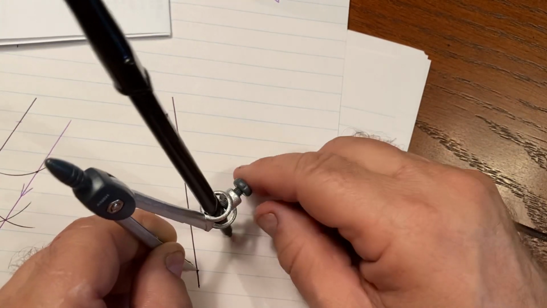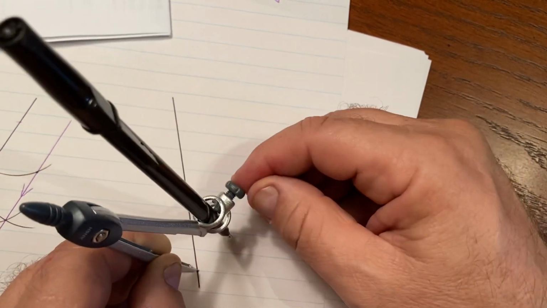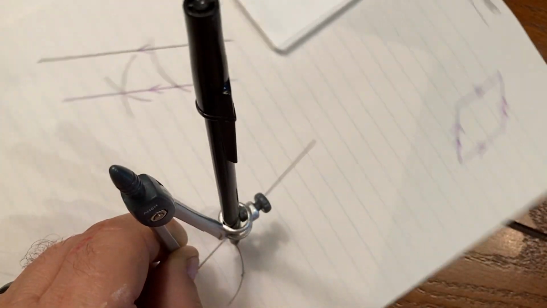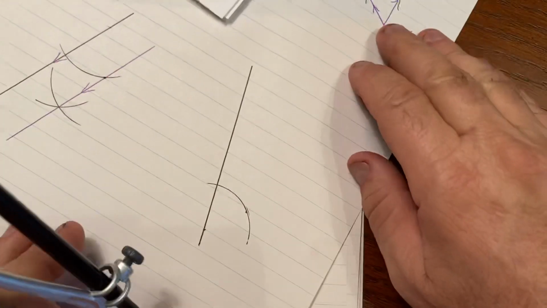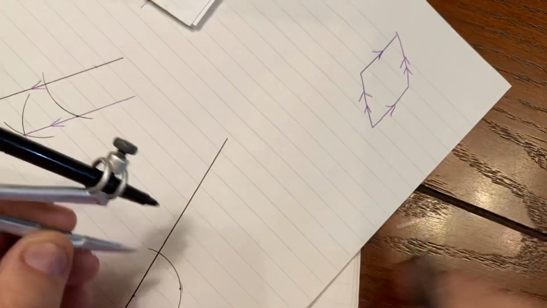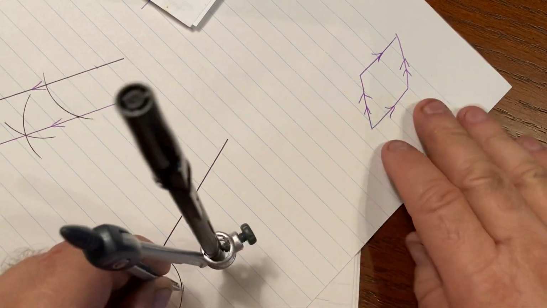Wait, let me adjust that. There we go. Nope, not quite. A little shorter. There we go. Do that once. Okay, the point is right there. I'm going to take the pointing of the compass and stick it right on that point. Okay, make an arc.